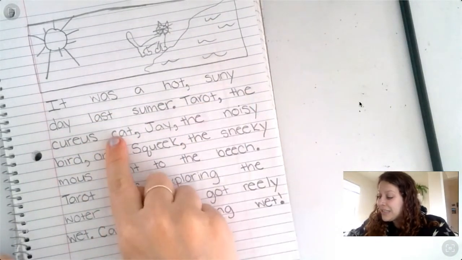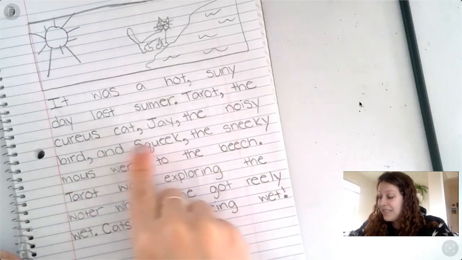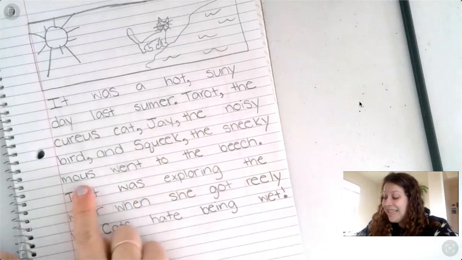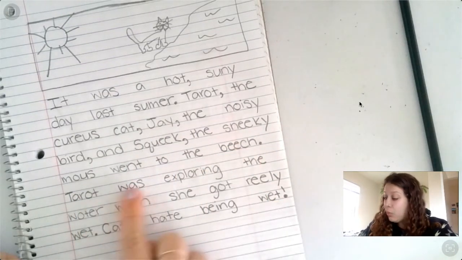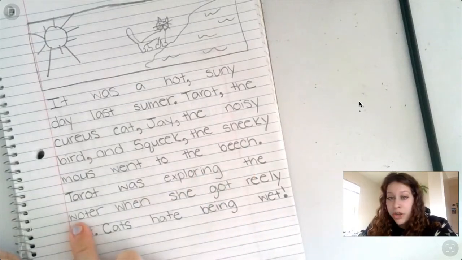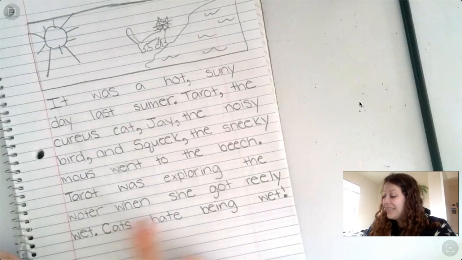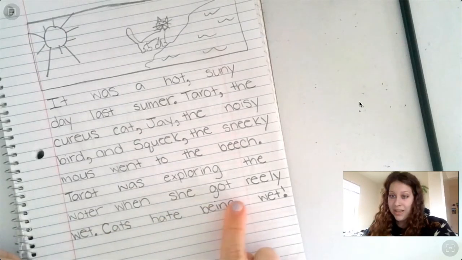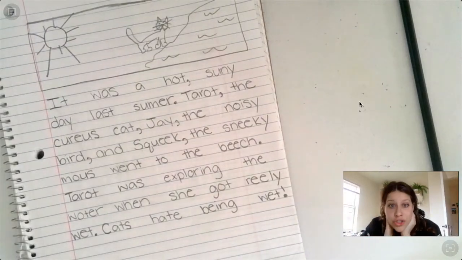Taro, the curious cat, Jay, the noisy bird, and Squeak, the sneaky mouse, went to the beach. Taro was exploring the water when she got really wet. Cats hate being wet.